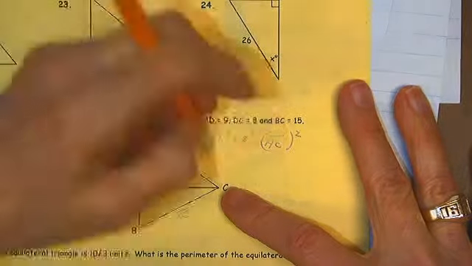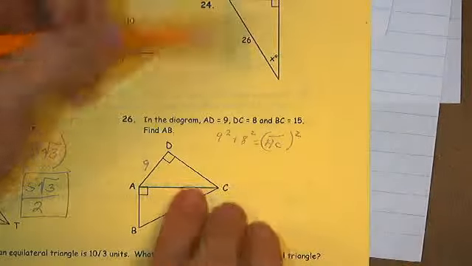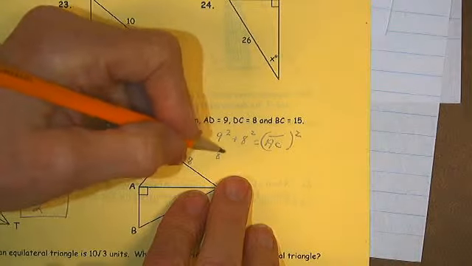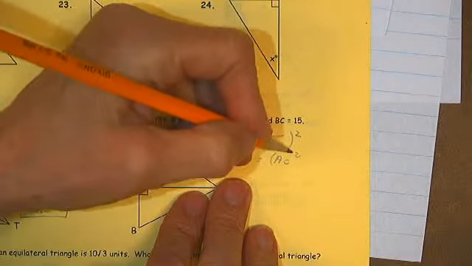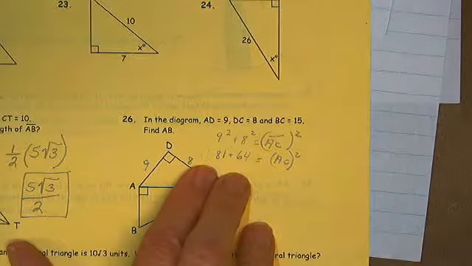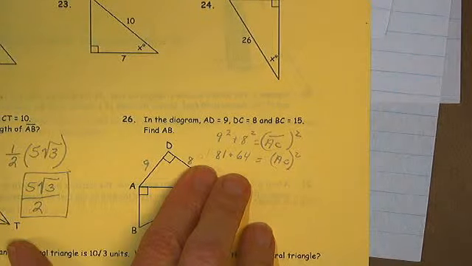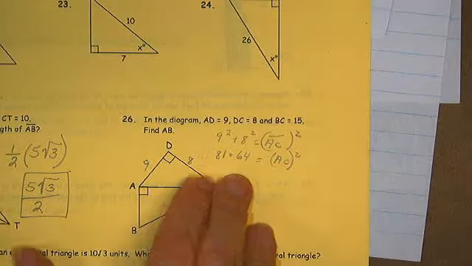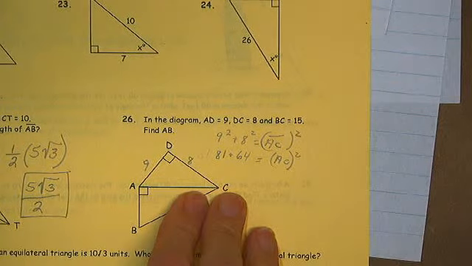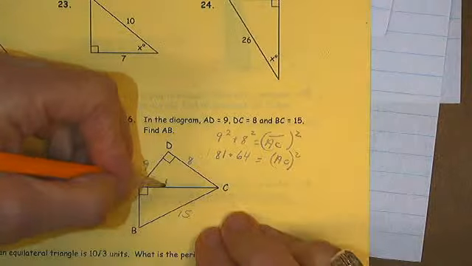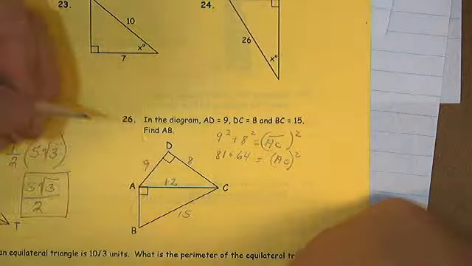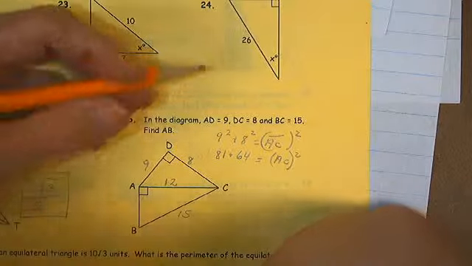DC is 8. 9 squared is 81, 8 squared is 64, AC squared. 81 plus 64 is equal to 145, and the square root of 145 is roughly 12. It's 12.04, which is close enough for me.